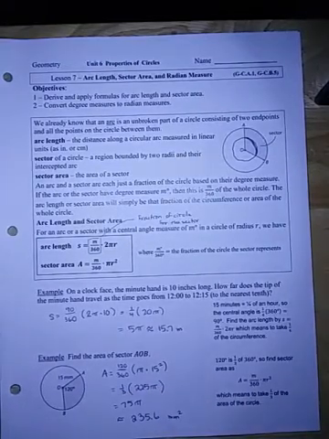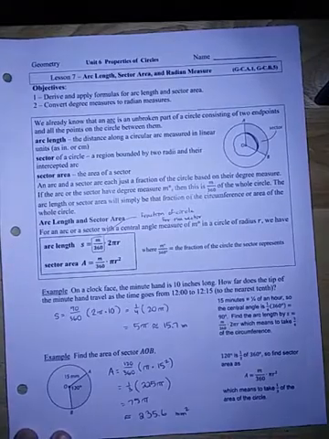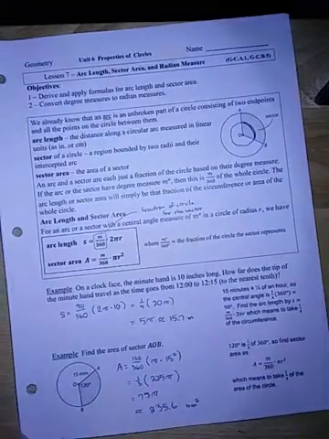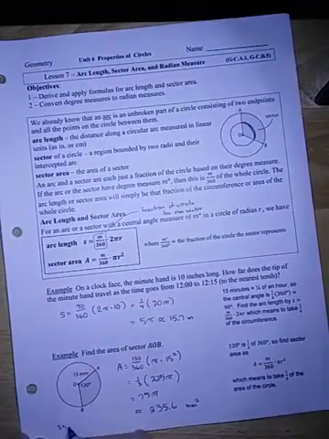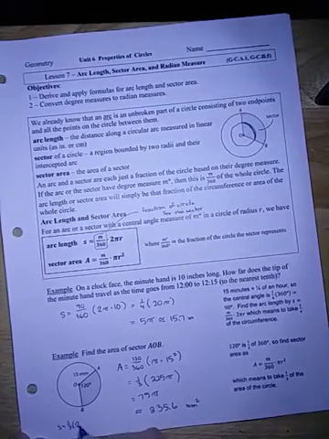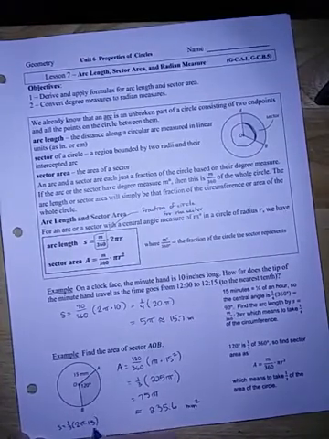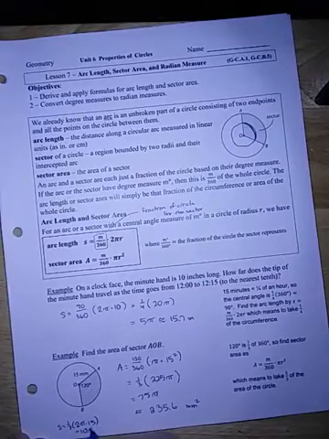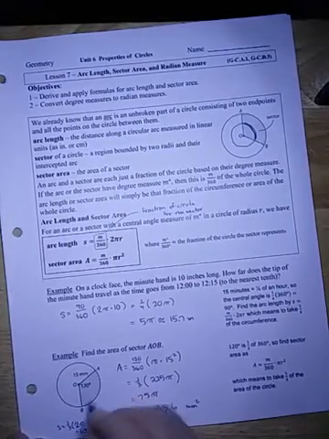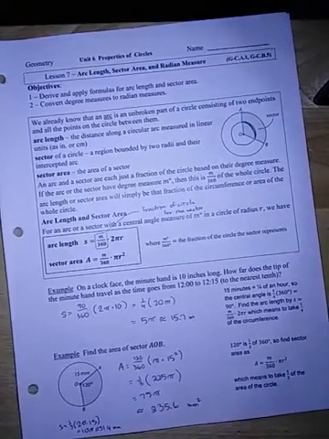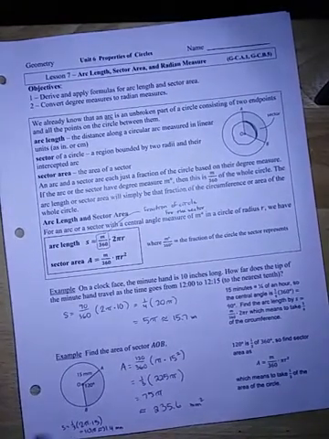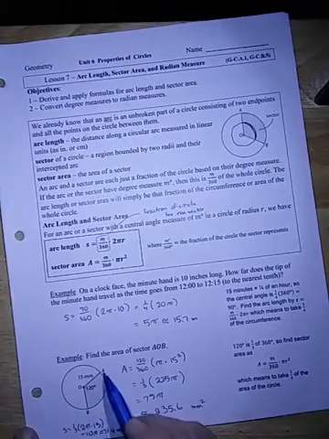We could also find the arc length, like if we wanted to find the length of the arc AB, that would be a third of 2 pi times 15, which is 10 pi, or approximately 31.4 millimeters for that arc length. They only asked us for the area. I'm just saying that's, again, what you would do here for the arc length if you wanted to know how long that was.